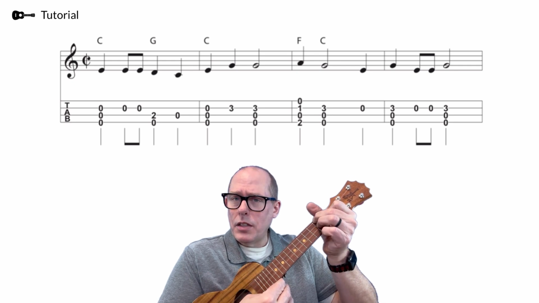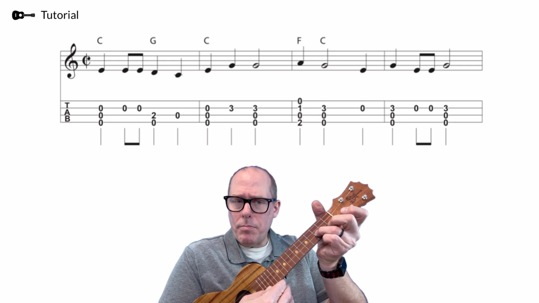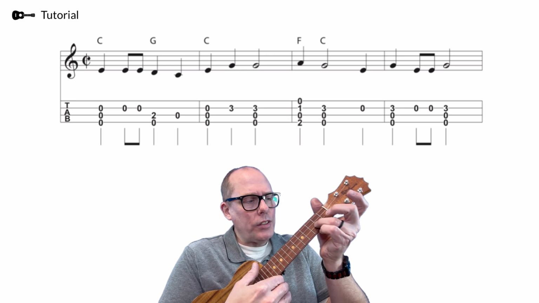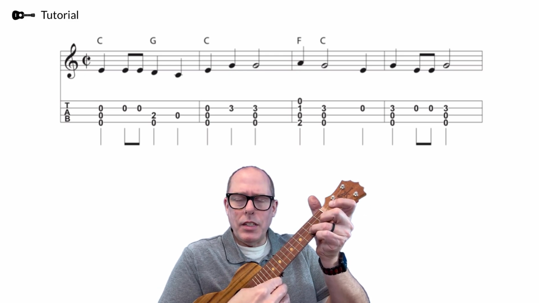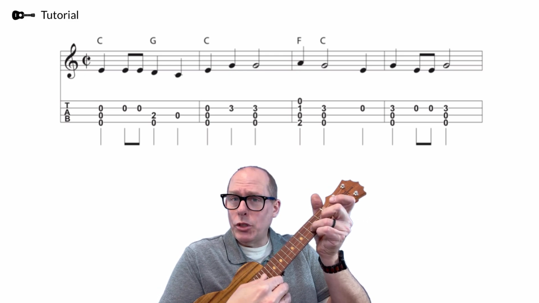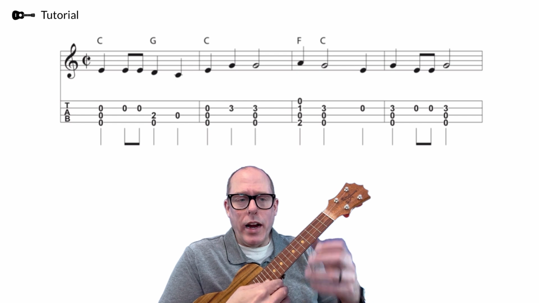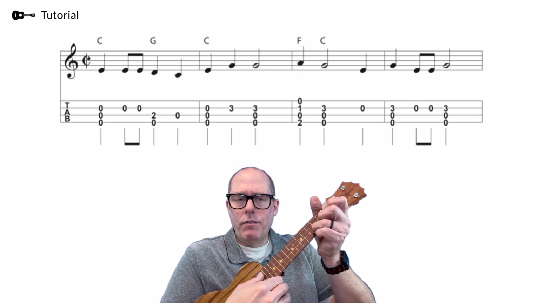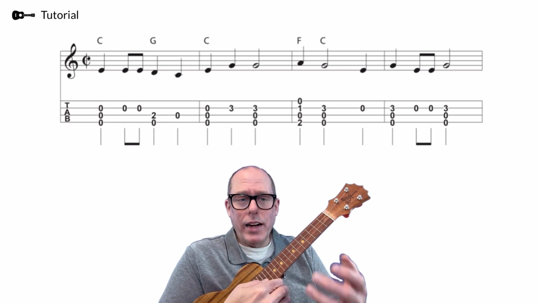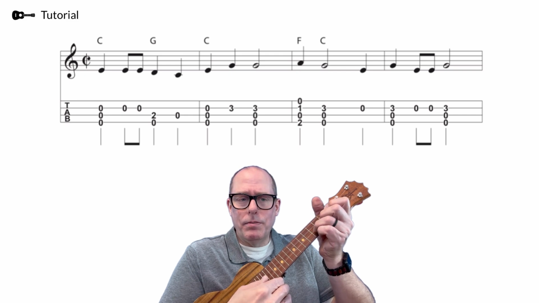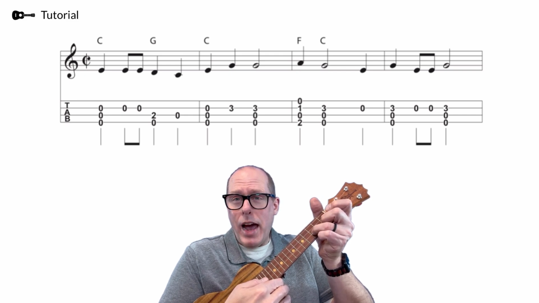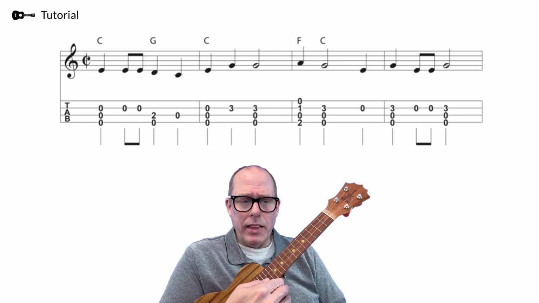F chord, back to that alternate C shape, lift up, that alternate C shape again, then lift up, and then back to it. And that happens really quick. So you've got to practice that one quite a bit. And that's going to come back, that little lifting of the finger to make that happen.